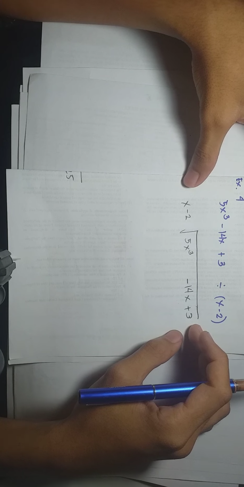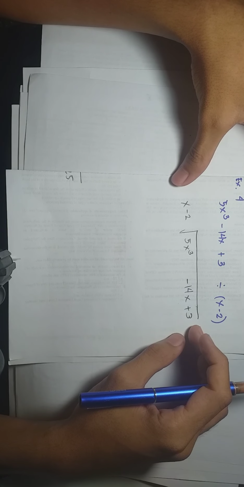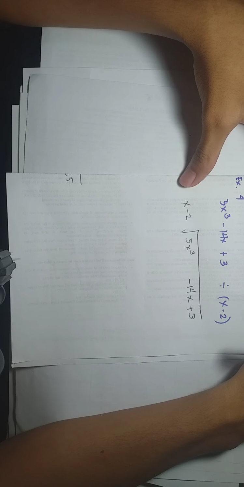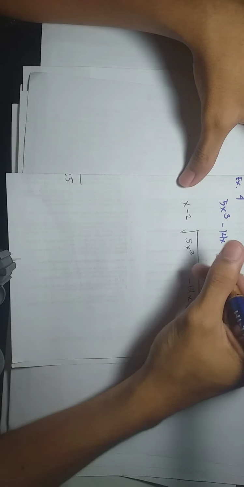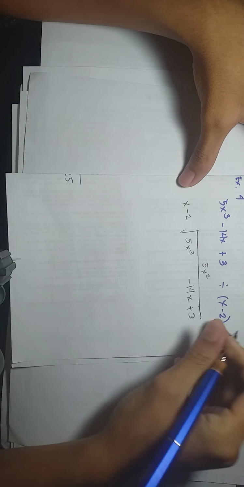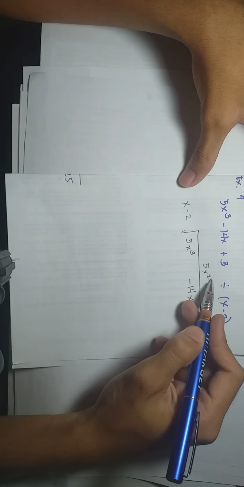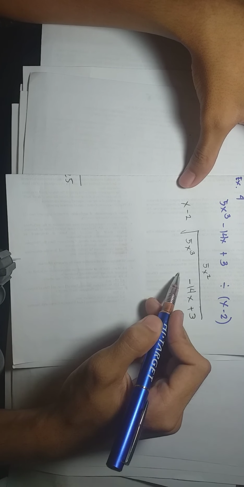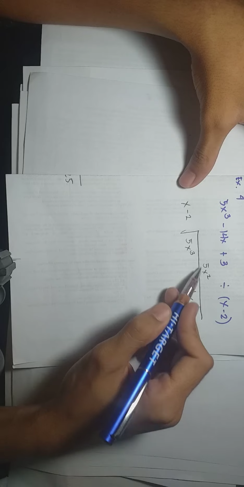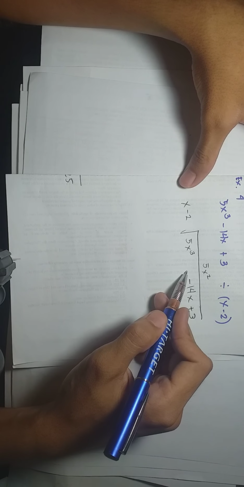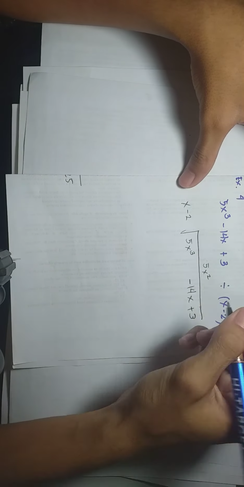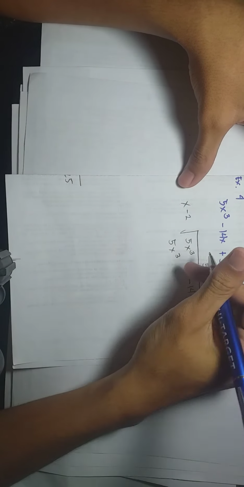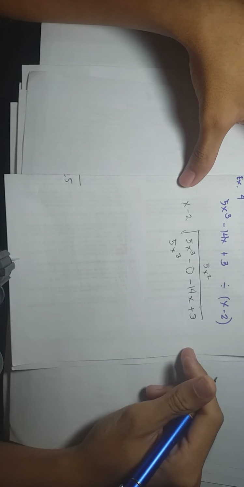So first things first, ano yung number na kapag minultiply natin sa x is magkakaroon tayo ng 5x cubed? So that would be 5x squared. Pansinin, I wrote 5x squared on the line of second degree na power natin. But since wala siya, itinapat ko na lang siya. And imumultiply lang natin siya, we would end up with 5x cubed. Ulit, i-consider natin na merong 0 dyan.